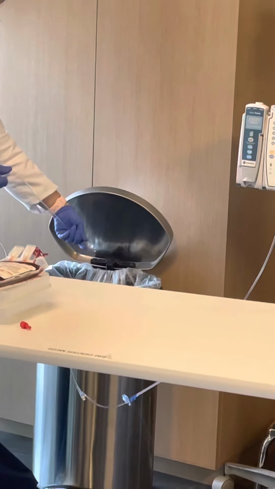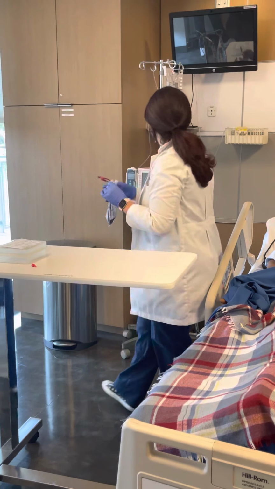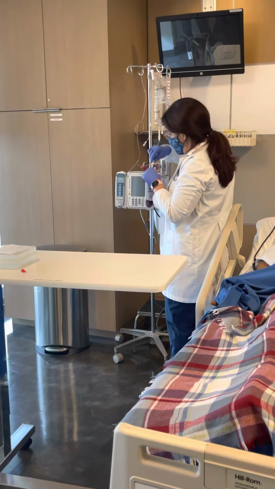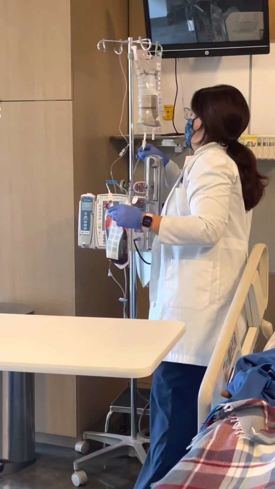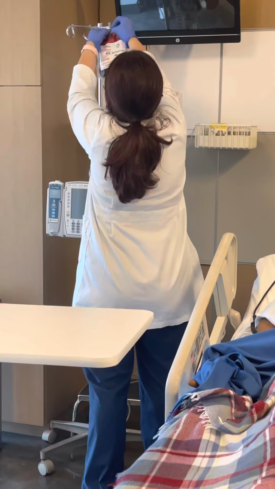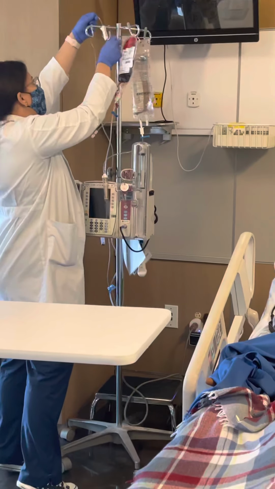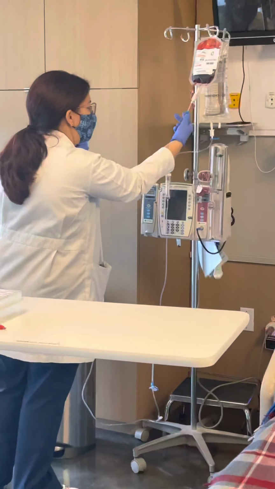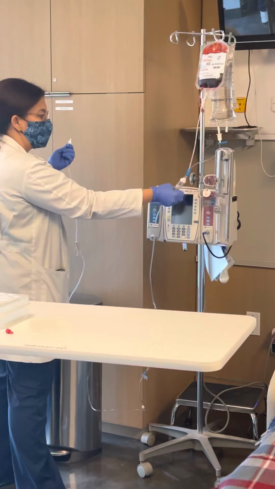I'm going to set this aside really quick. And now I'm going to spike my blood. Again, make sure my saline is clamped. It is. Now, make sure this is clamped. Unclamp my blood. Give it a good squeeze or two.